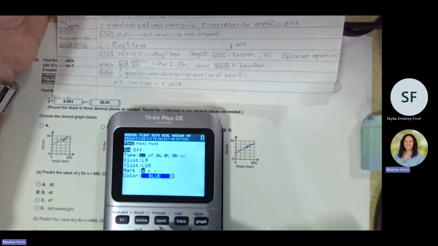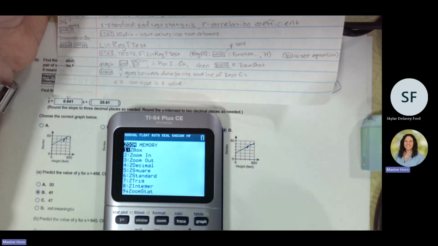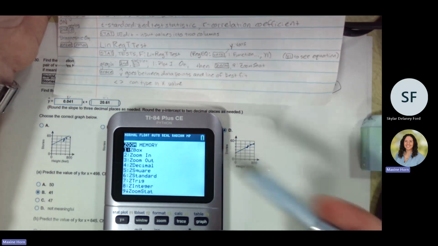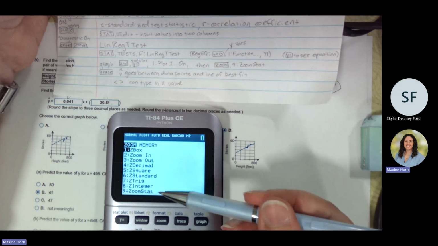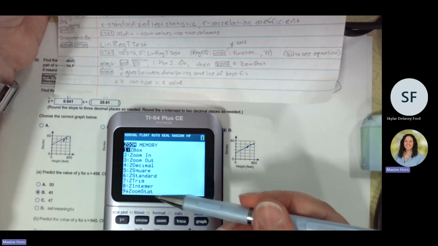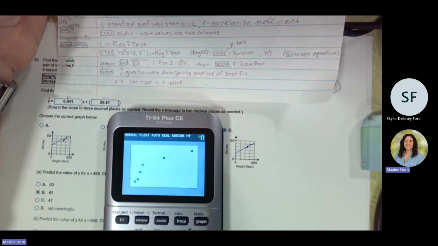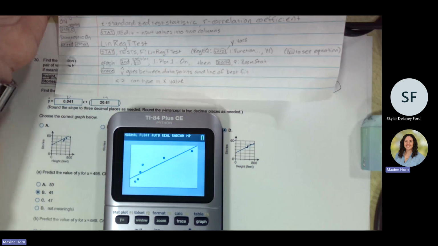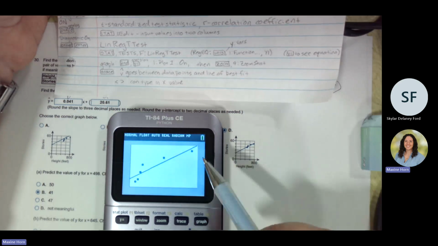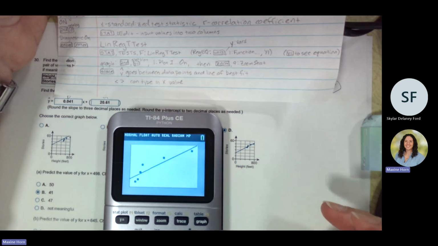So Zoom is up here at the top of your calculator. You're going to hit Zoom, and you're going to go all the way down to number 9, Zoom Stat, right? We're doing stuff with statistics. So you can either press the number 9 or you can arrow down to 9. I'm just going to press the number 9. And hey, look at that. Isn't that fantastic? It creates a scatter plot and it draws my line of best fit.